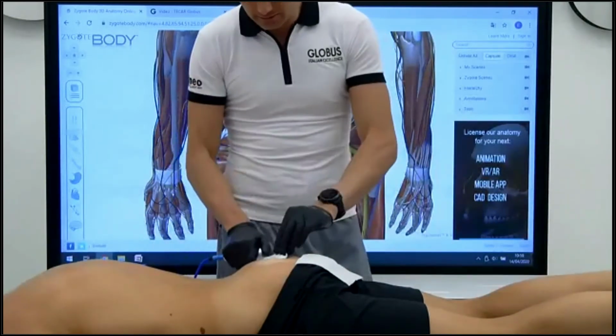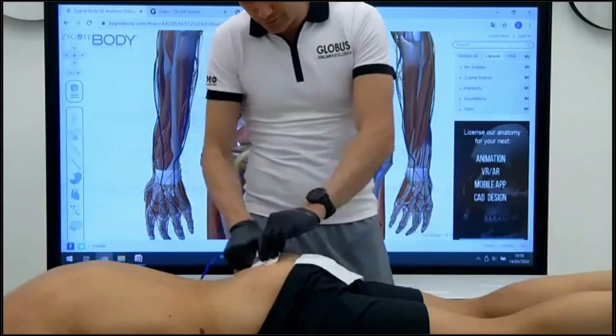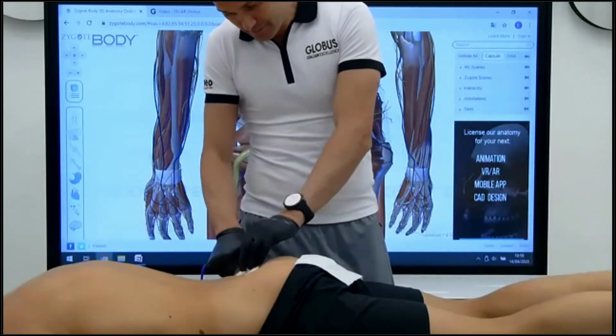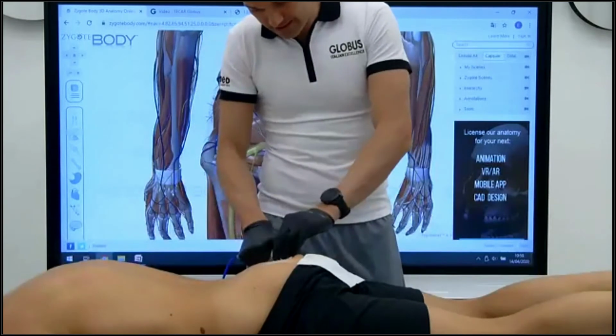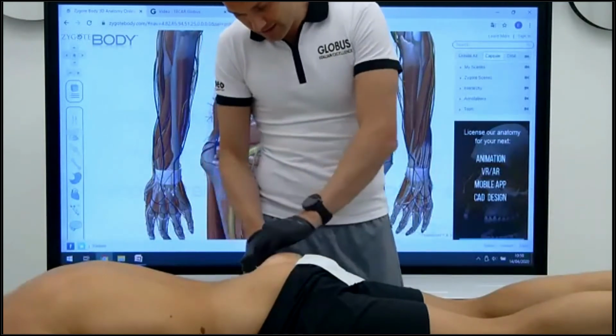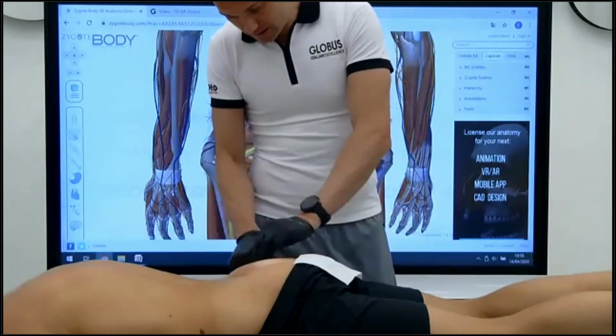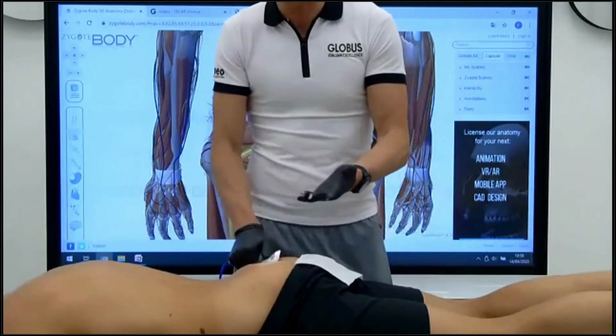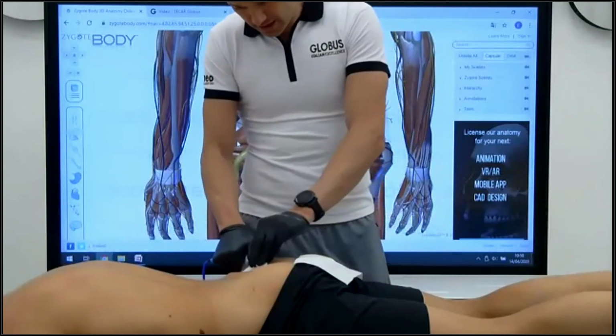In this way we are very safe in perceiving the tissue and relaxing it, especially the bands that are very, very stiff, and it is also gentle for the patient. He described a 6 between 0 and 10, so I think it is a good way.